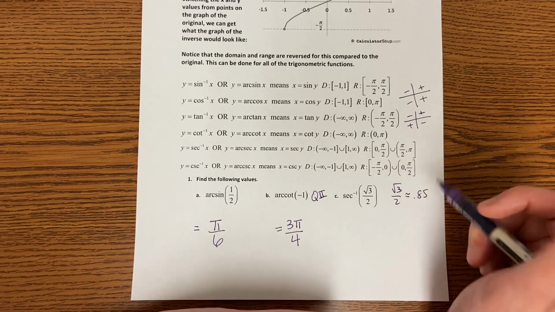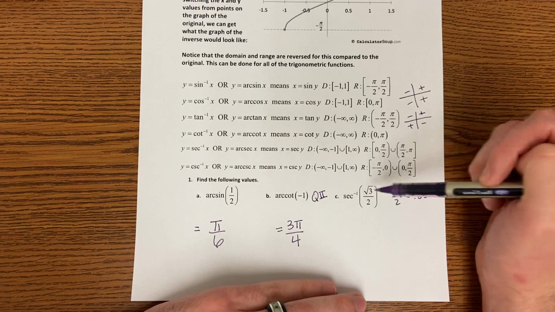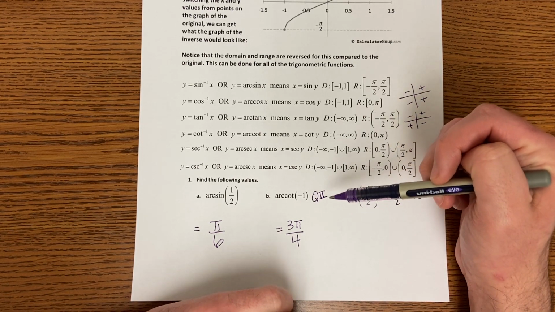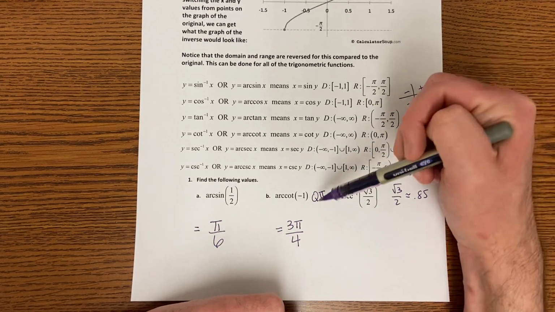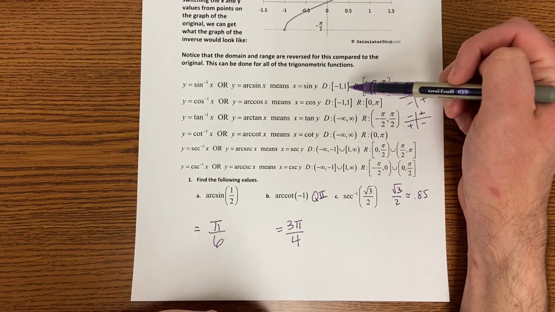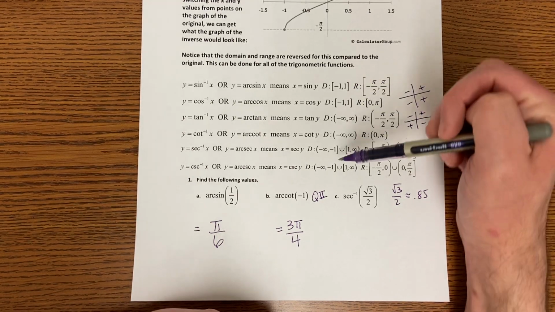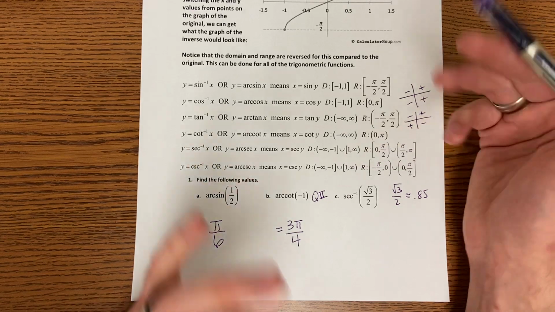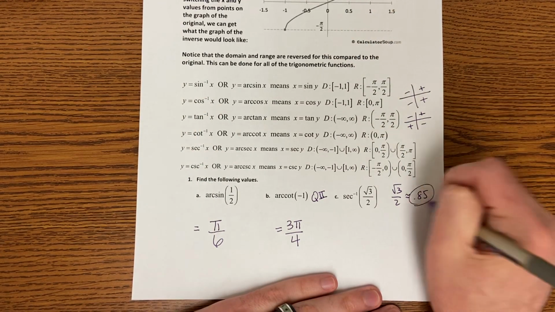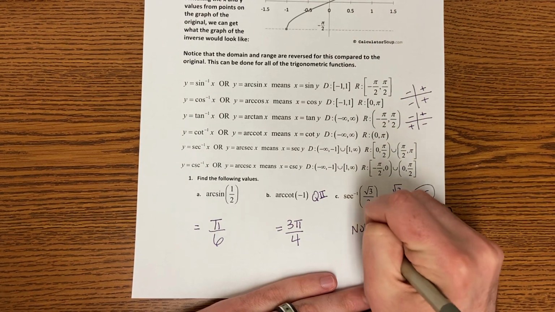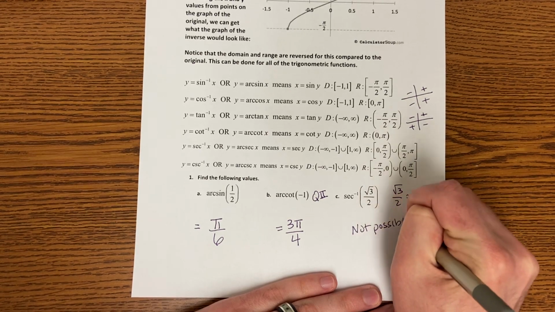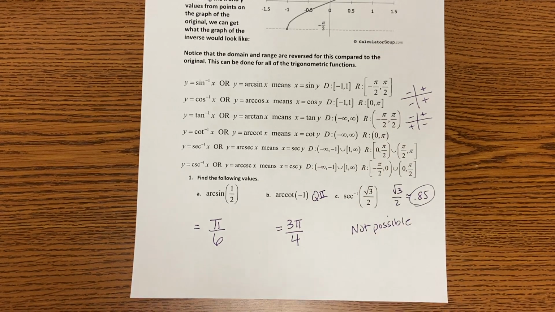It doesn't work there. So tangent and cotangent, it can happen with anything on the inside, can produce an outcome. But for sine and cosine, the inside has to be between -1 and 1, inclusive, but for secant and cosecant, it actually has to be outside -1 and 1, of which 0.85 is not. So this is not possible. There's no angle where secant is √3/2. Cosine does, but secant isn't. But we'll continue practicing these things in the next video.